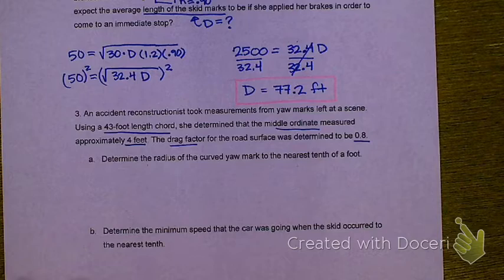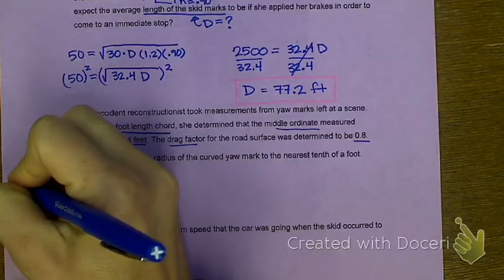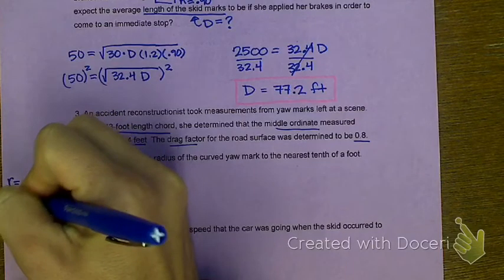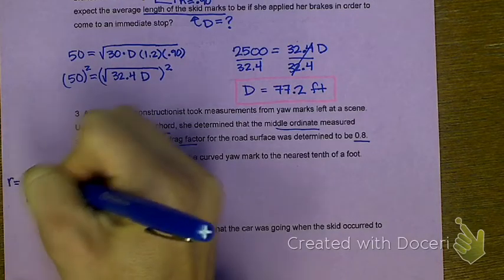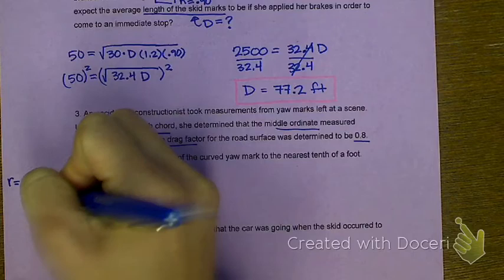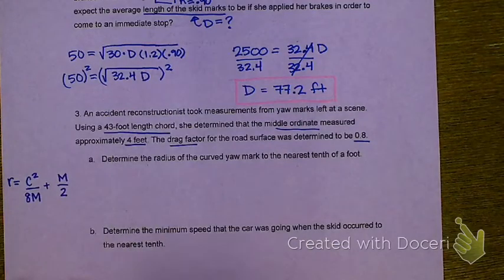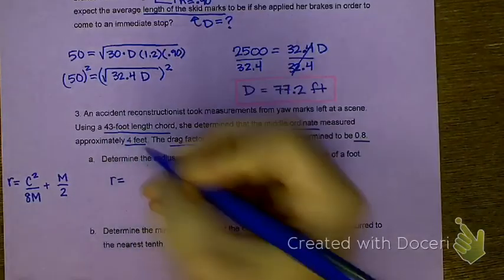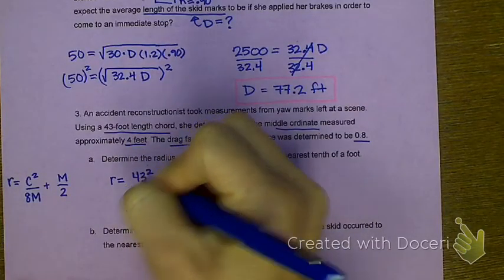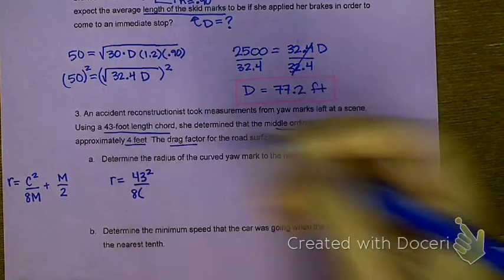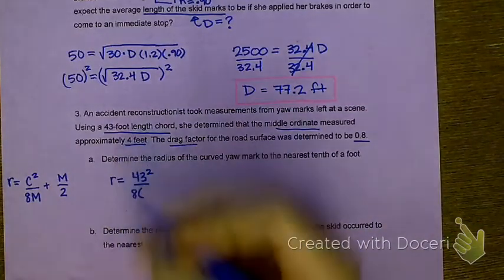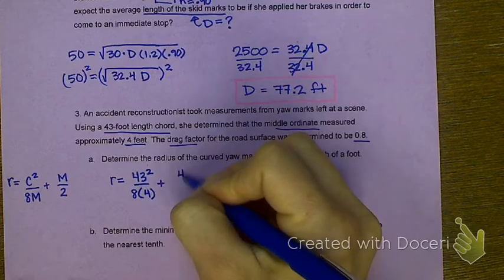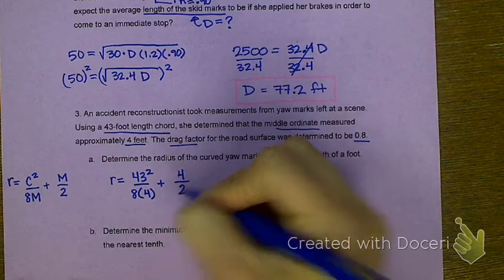So we're going to use that formula we wrote down on the front for radius, which is the chord length squared over 8 times the middle ordinate, plus the middle ordinate divided by 2. So I'm just plugging everything in there. The radius is going to be my chord length squared, so 43 squared, divided by 8 times my middle ordinate, which was 4 feet, plus the middle ordinate, so that's 4, divided by 2.